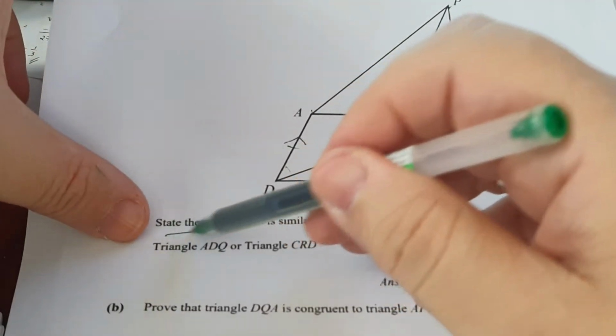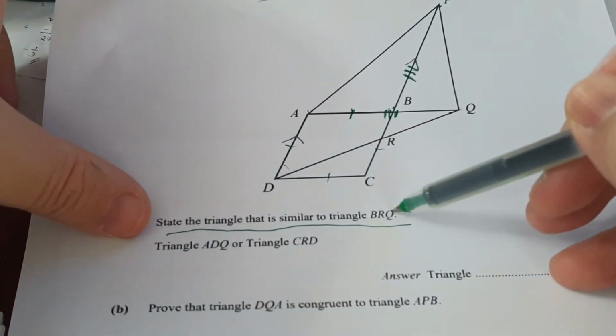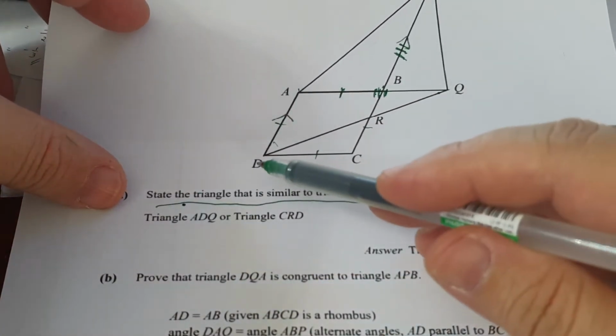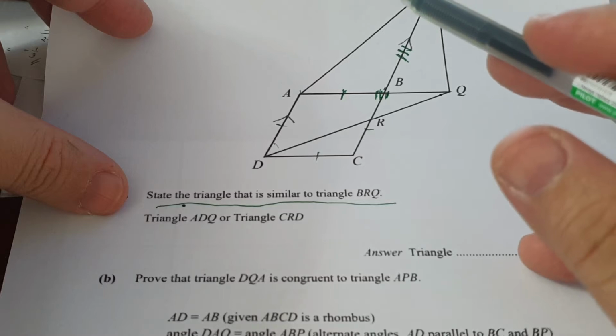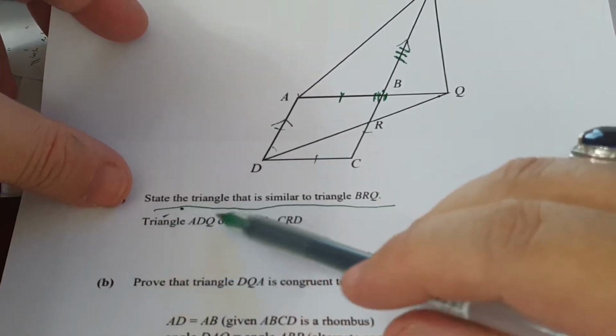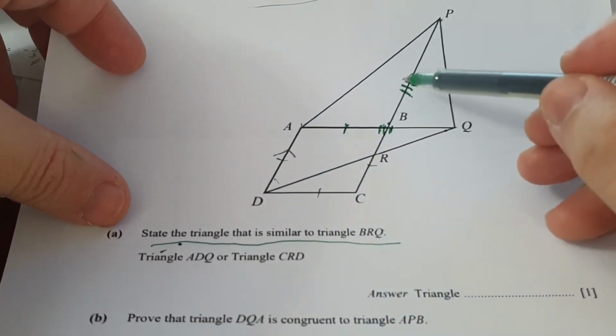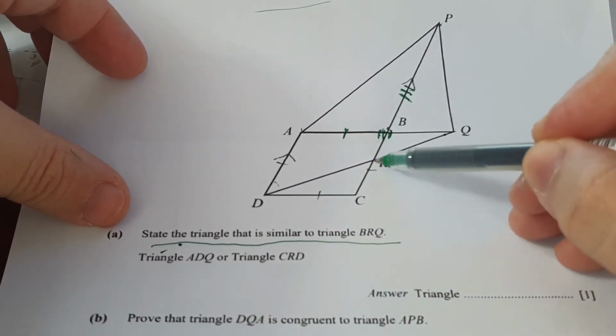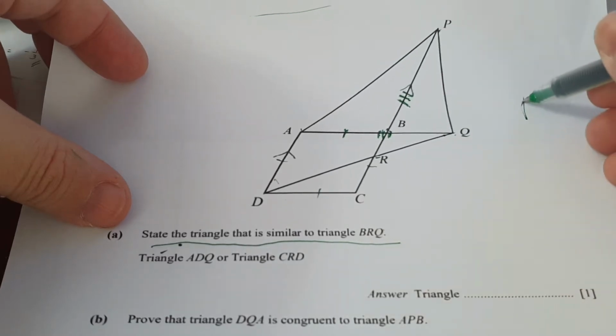Now, state the triangle that is similar to BRQ. When they ask you to state, you just have to state your answer, no need to explain why. So when they ask you what is similar to BRQ, I told you to do it this way.